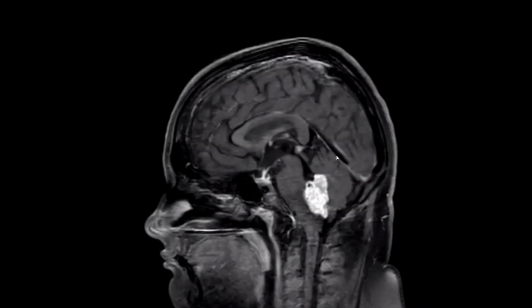Yes, I also agree. One of the differential diagnoses of an intraventricular mass in the adult age group is posterior fossa ependymoma. What else? It could be metastasis. Maybe. Okay, but less likely.